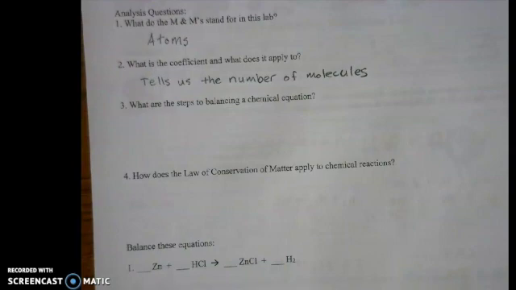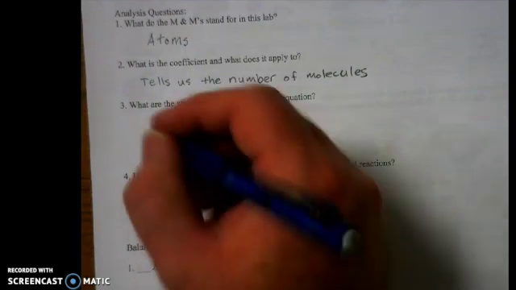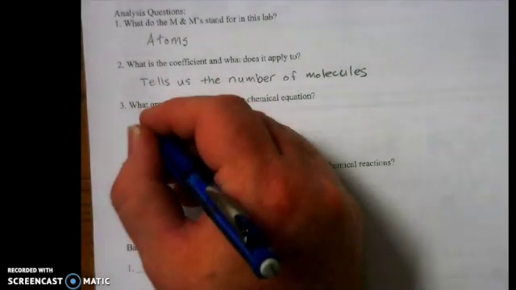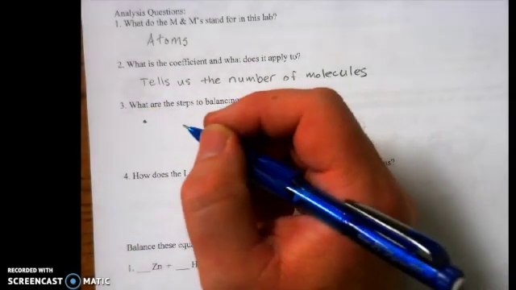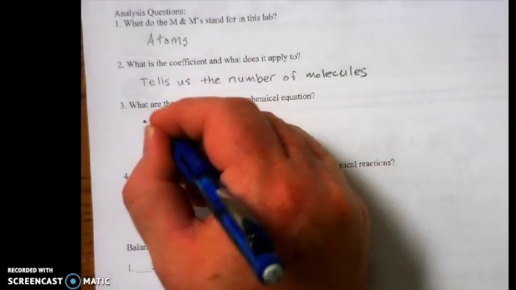And what are the steps to balancing a chemical equation? So first, we're going to count each type of atom on both sides.